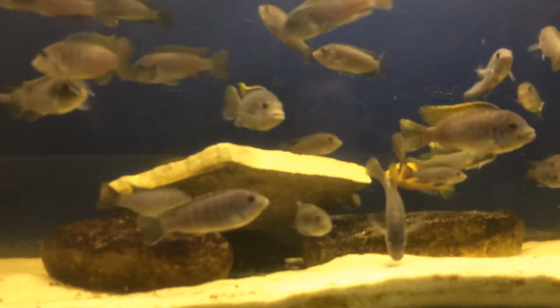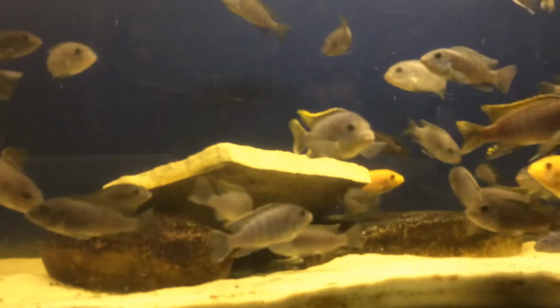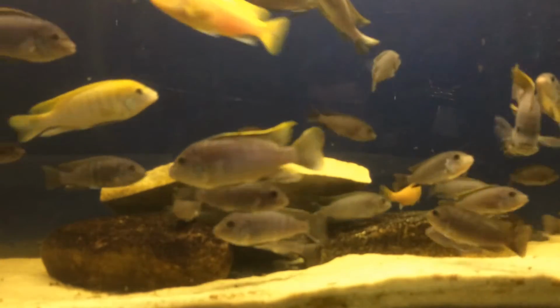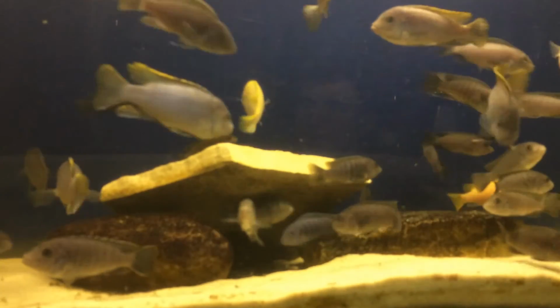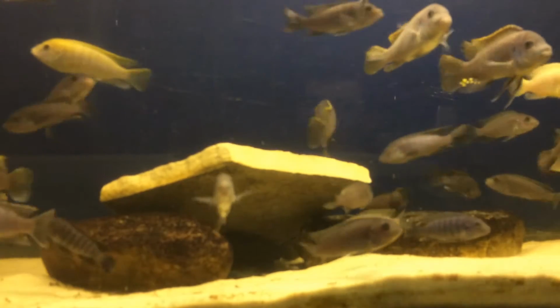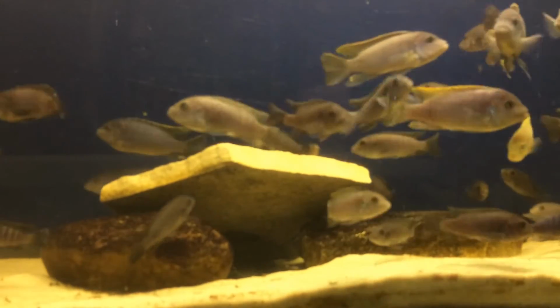Some of the benefits of having algae in your aquarium include doing photosynthesis, which actually creates oxygen in the water, and so it's easier for your fish.